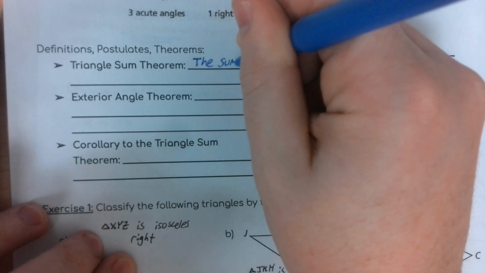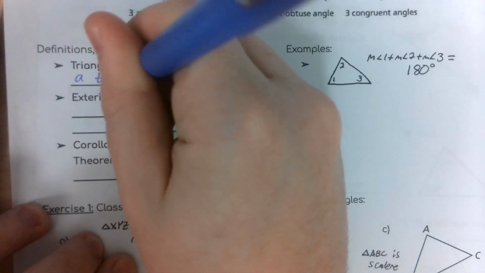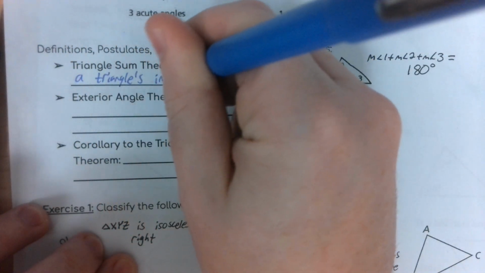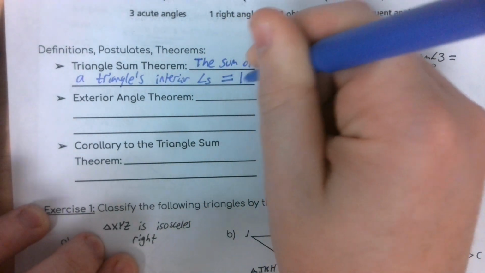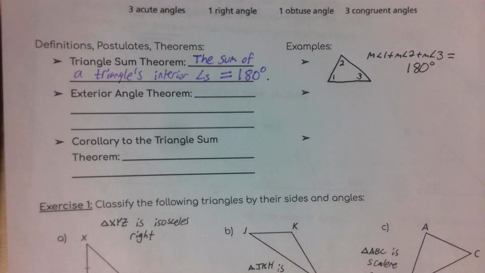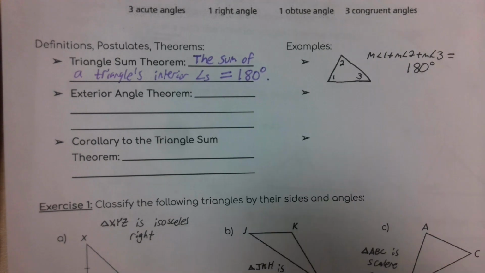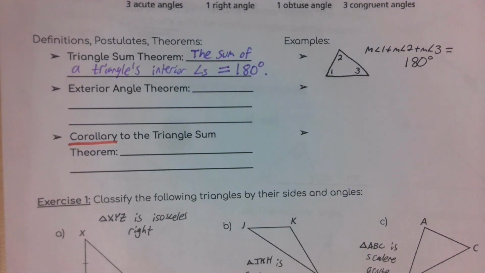The triangle sum theorem says the sum of a triangle's interior angles equals 180 degrees. That's just one of the most basic definitions that we know about triangles. But then down below, it says something weird. It says corollary to the triangle sum theorem.